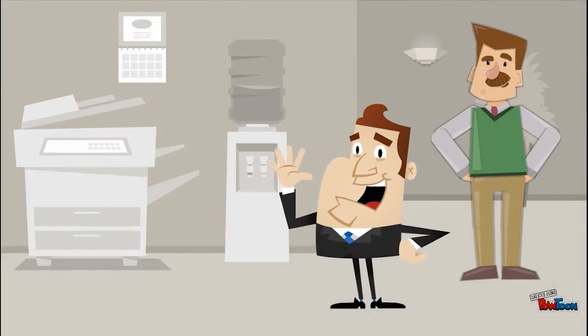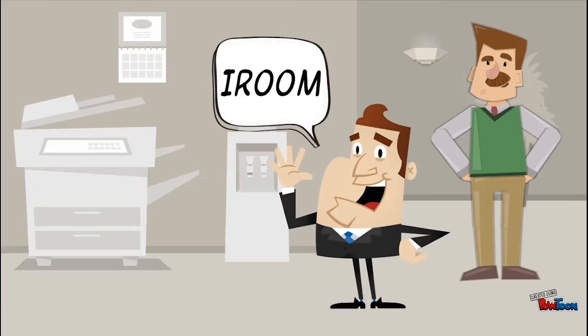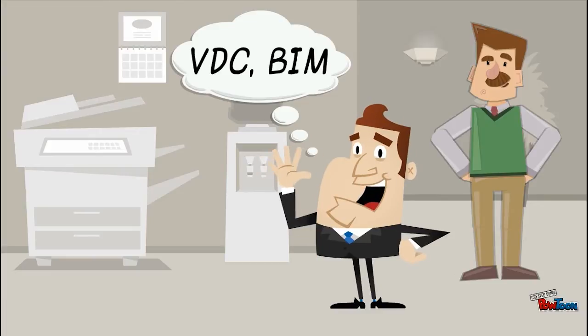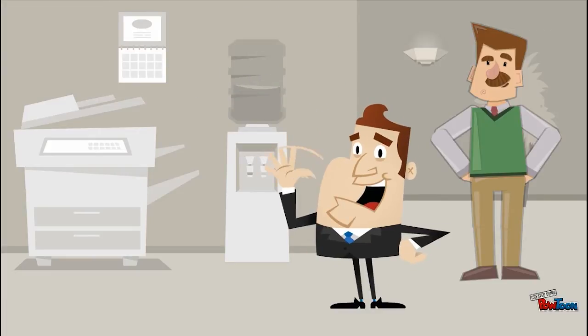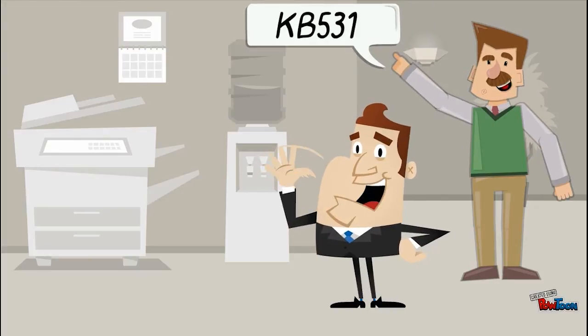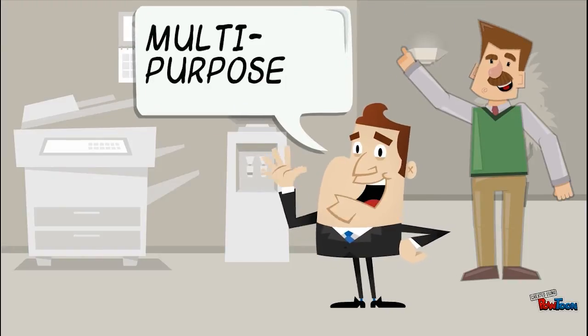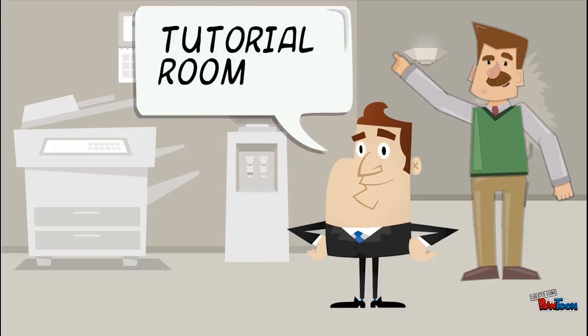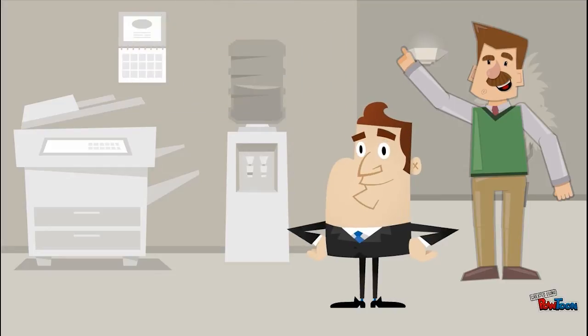Our department is going to provide an iRoom for facilitating the teaching and training of multidisciplinary VDC BIM for students majored in architecture, landscape, real estate and construction management. So we have decided to convert KB531 into the iRoom, which will be a multi-purpose room used as a conference room and a tutorial room. Do you guys have any ideas or suggestions? Did you encounter any inconvenience when you were using KB531?